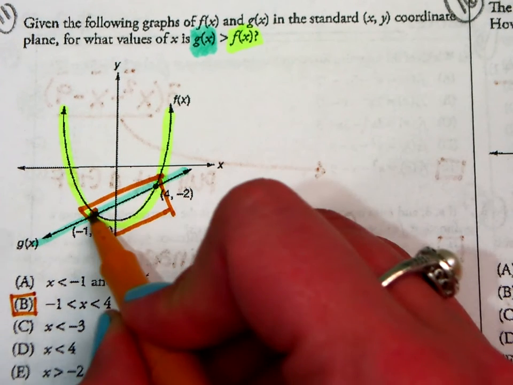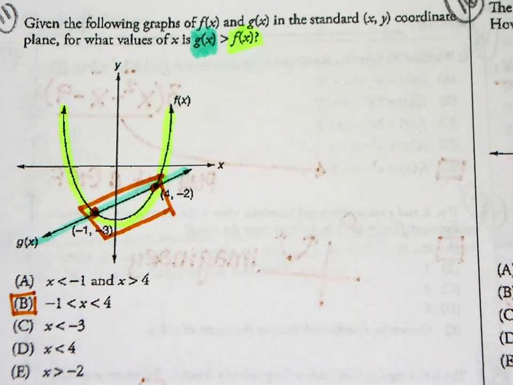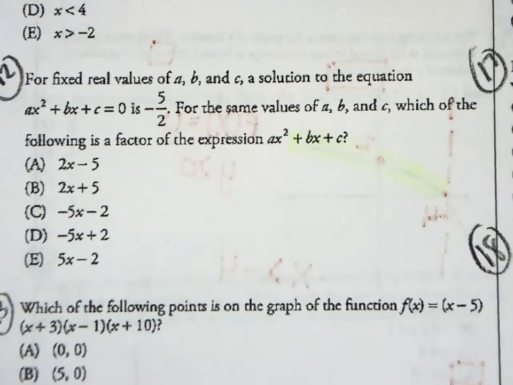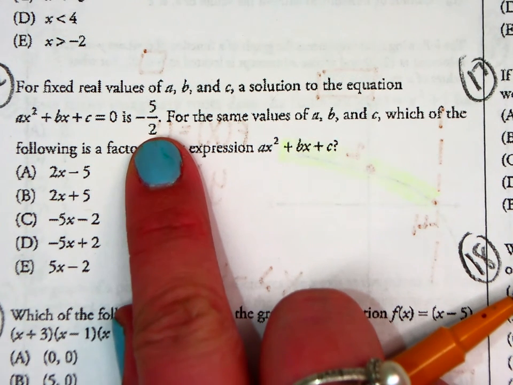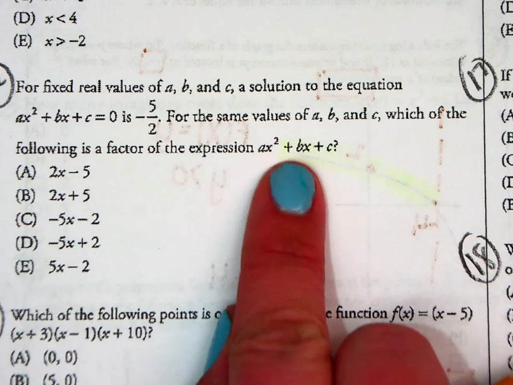It's between this negative 1 and this positive 4 that the change happens where g of x is actually greater than f of x. Number 12. For fixed real values a, b, and c, a solution to this equation is negative 5/2. Which of these values would have the expression as a factor?